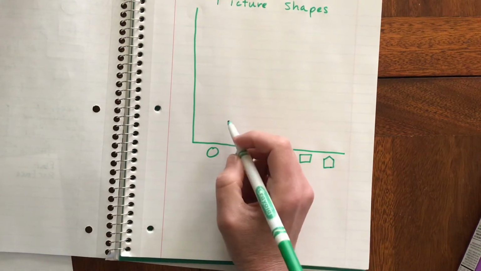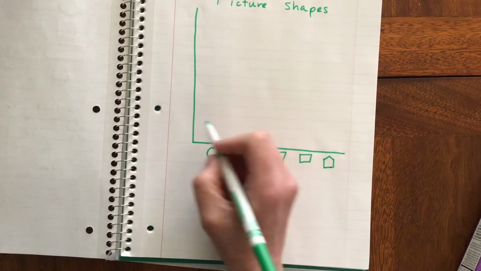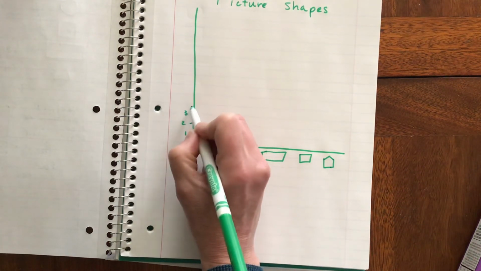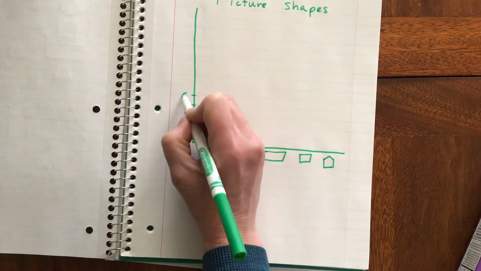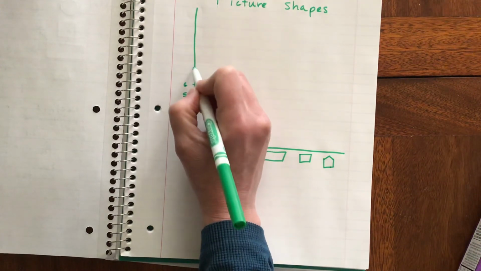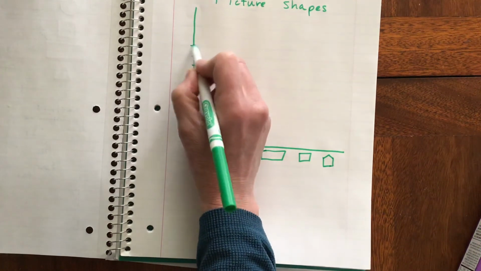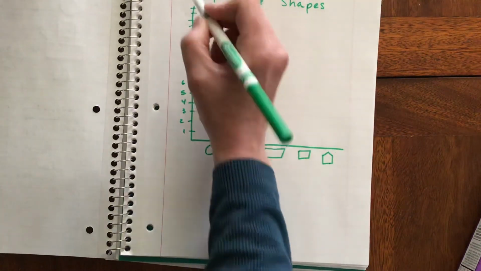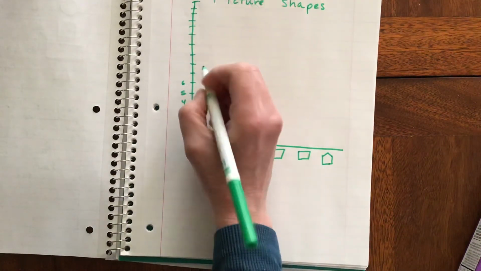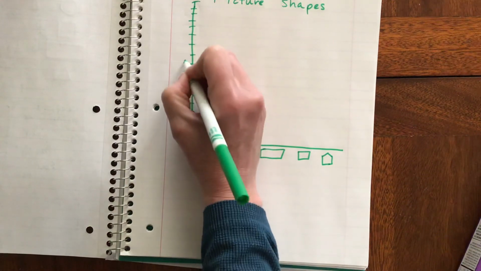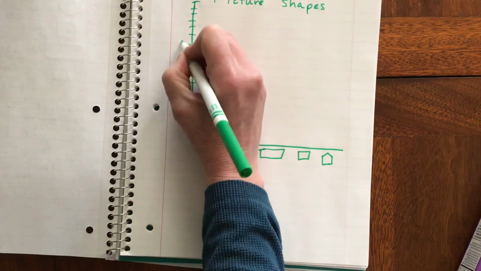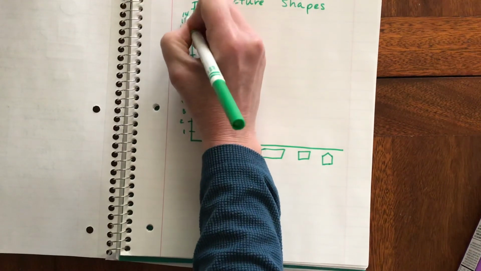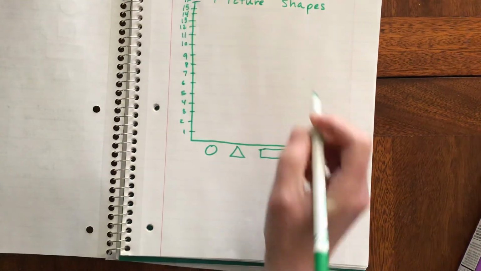So my circle, I had, oops, I gotta label it. 1, 2, 3, 4, 5, 6, 7, 8, 9, 10, 11, 12, 13, 14, 15, 16.